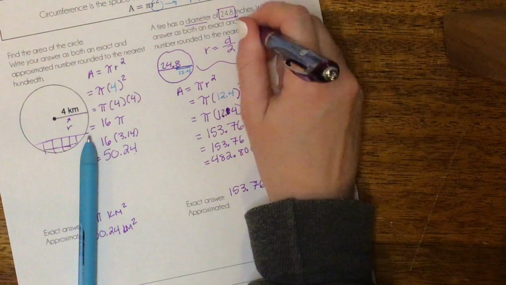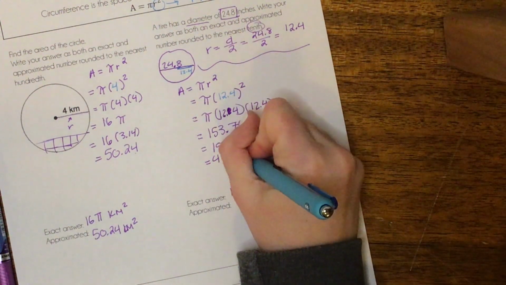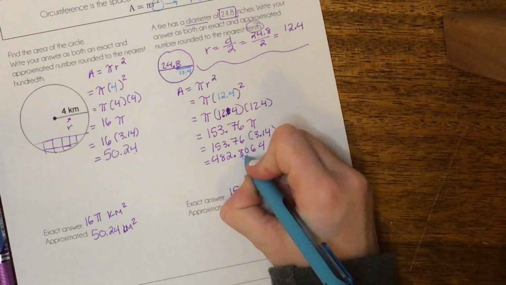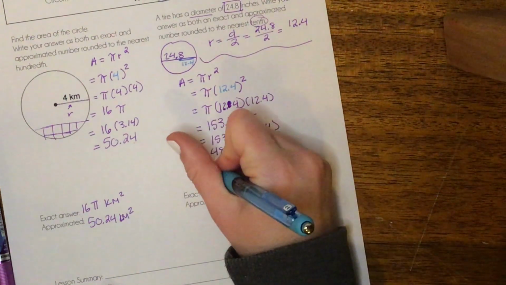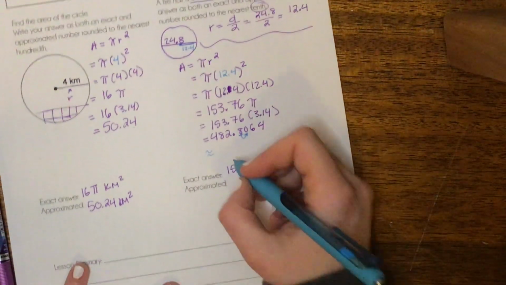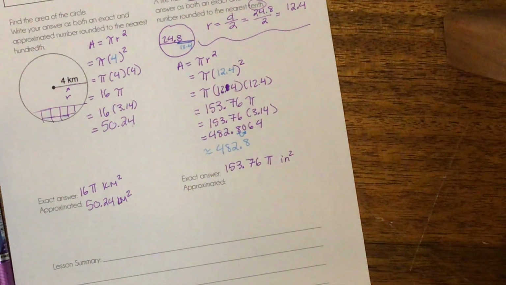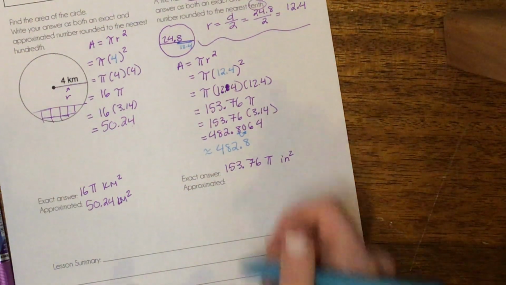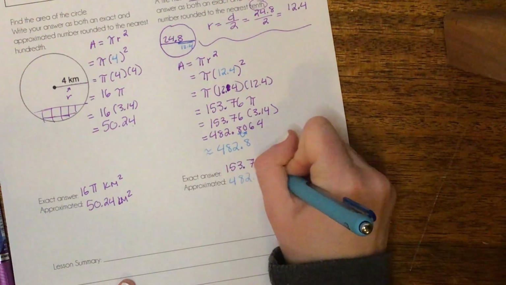This is round to the nearest tenth. That's 1 after the decimal. So I find my place, I look next door. 0 is 4 or less, so the one I underlined gets to rest. So 482.8 square inches.